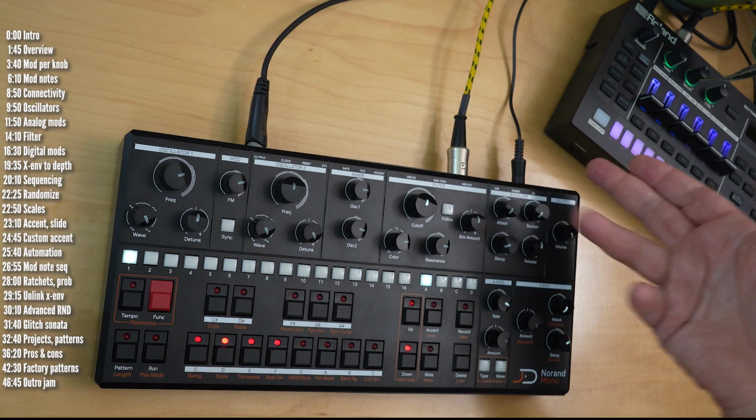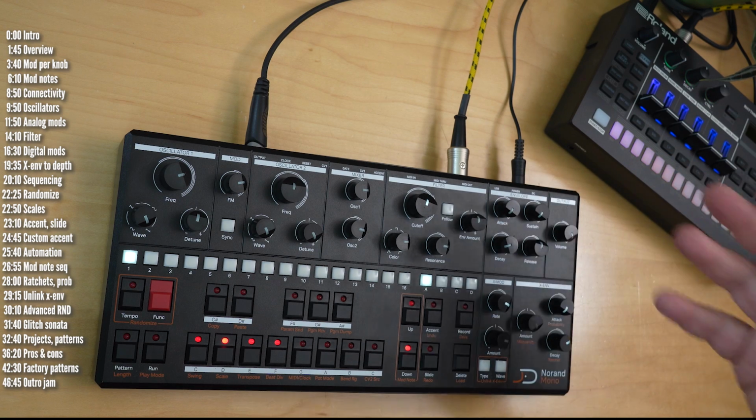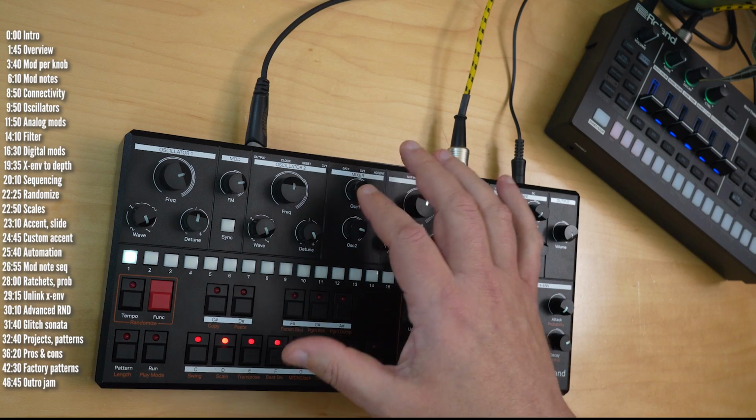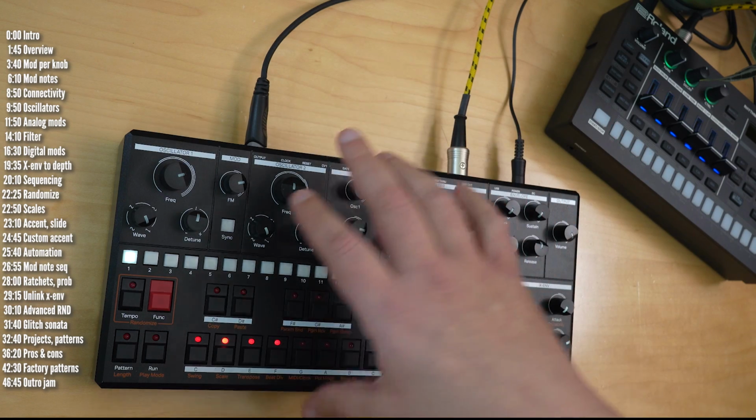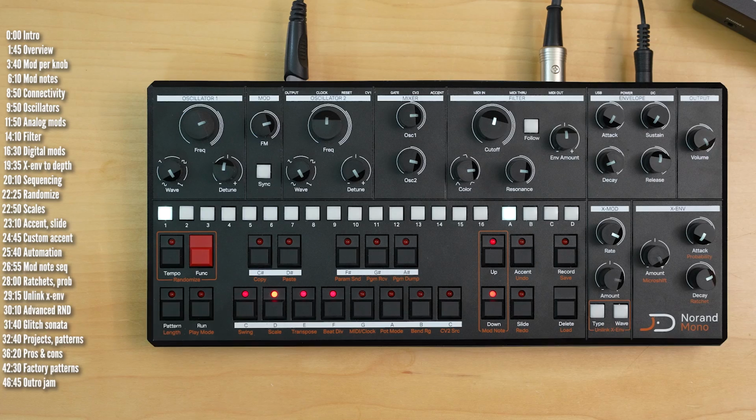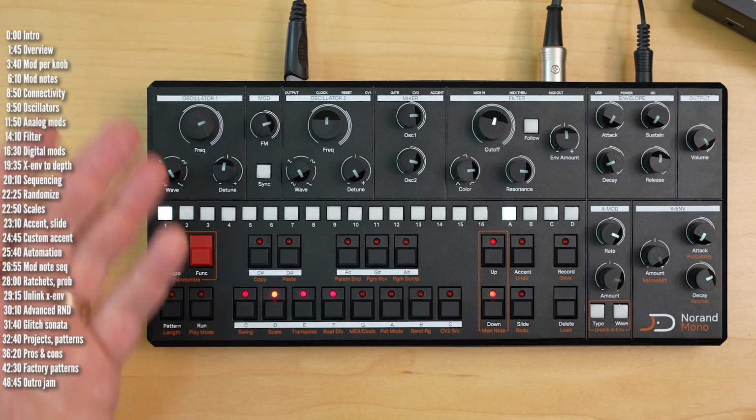It's powered by a power supply which is included in the box. Notably missing on the I/O side, I think, is an external input option if you'd like to process audio through the filter. So that's the overview. Let's dive in a little bit deeper and take a look at the oscillators.